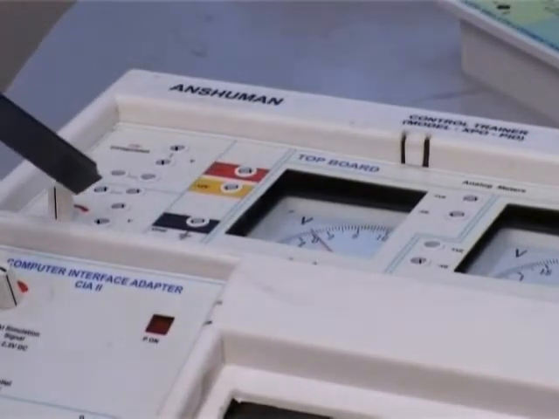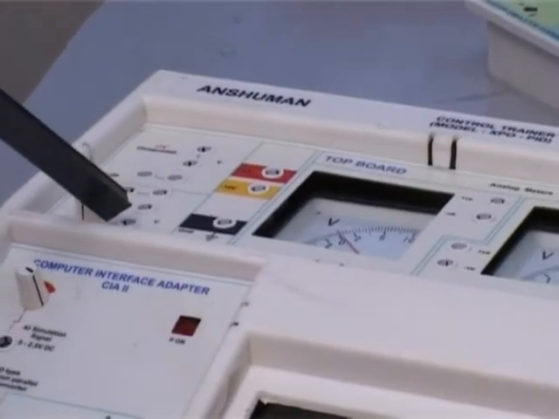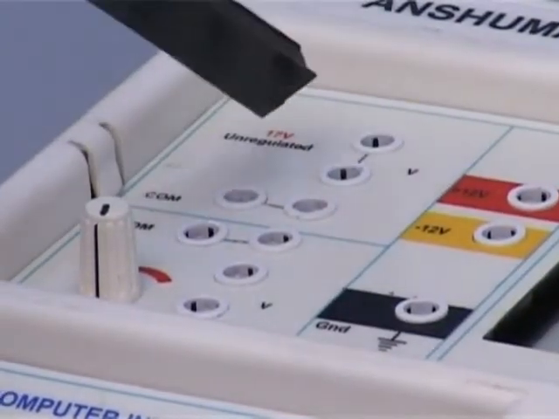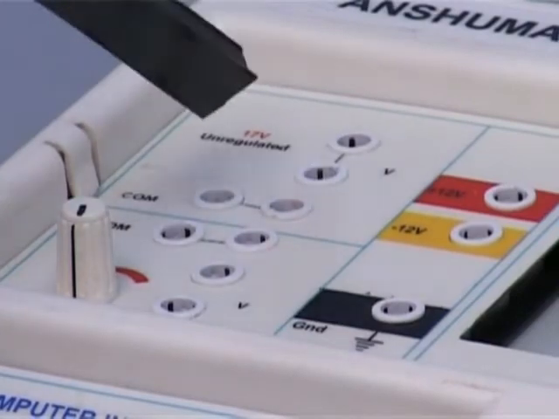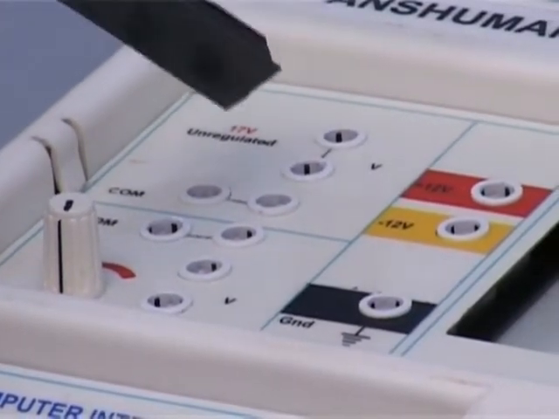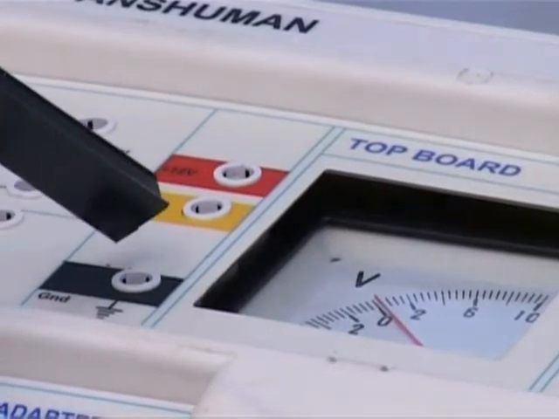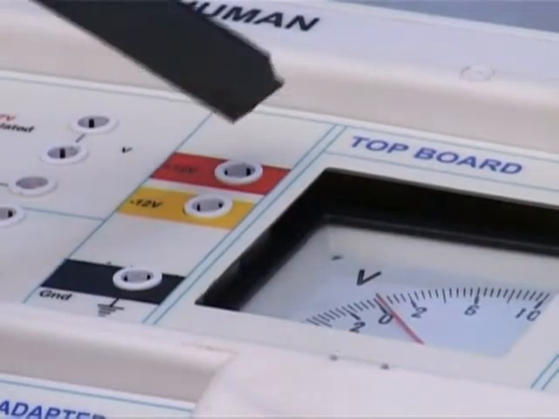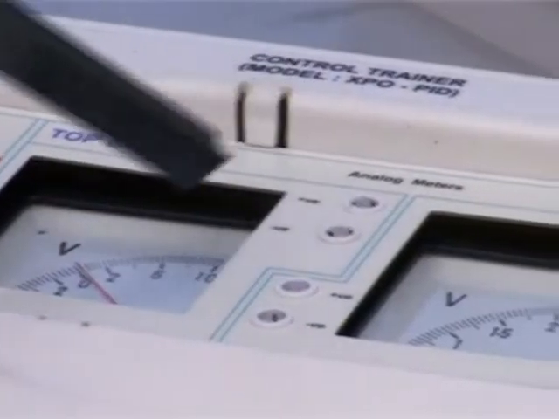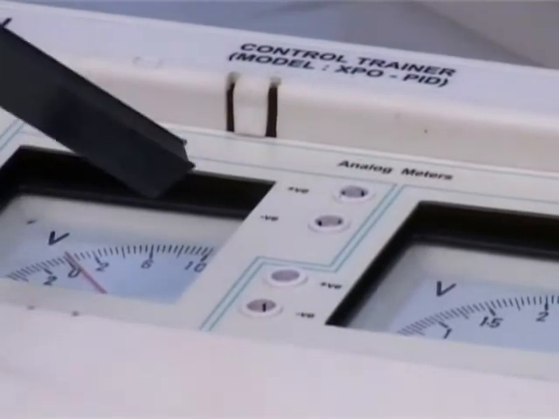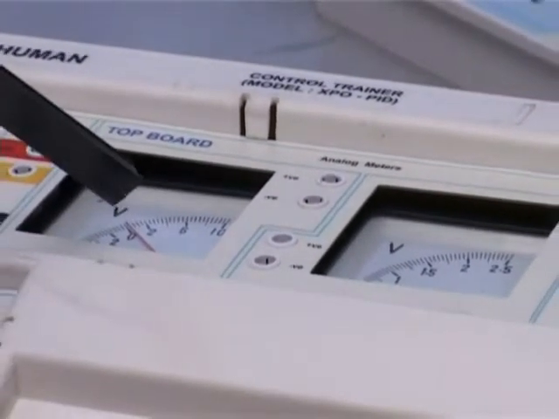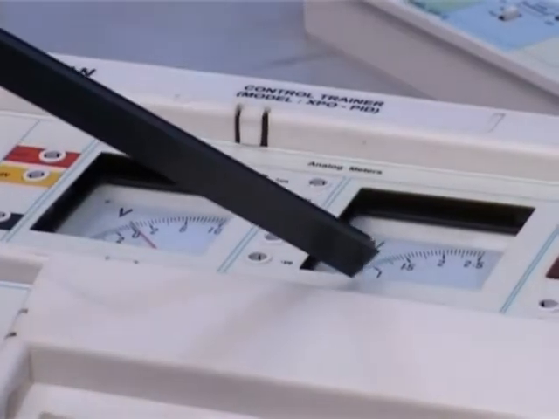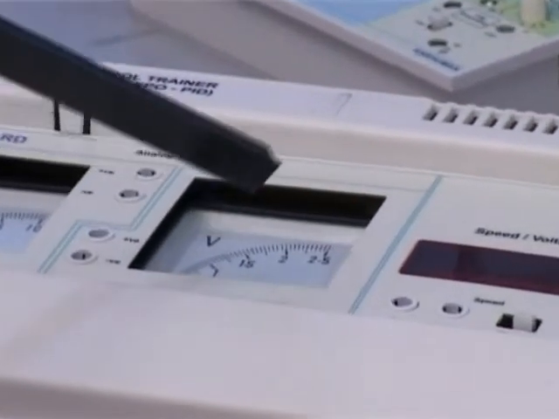This is 7 to 14 volt DC, 3 ampere, useful for stepper motor process. This is 17 volt unregulated, useful for process 1 and process 2. This is fixed power supply, 0, minus 12, plus 12, 500 milliampere. These are analog meters. This is DC voltmeter, minus 10, plus 10. This is DC voltmeter, 0 to 2.5 volt.